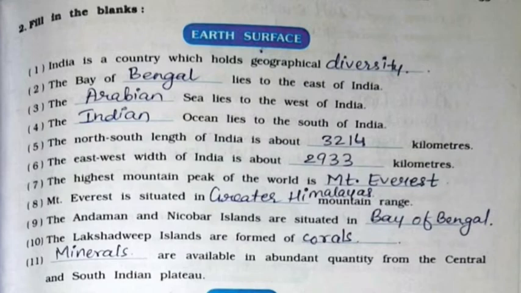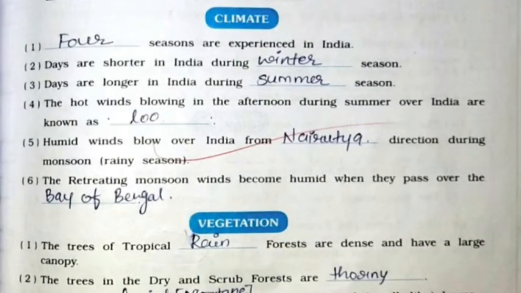10th, the Lakshadweep Islands are formed of corals. 11th, minerals are available in abundant quantity from the central and south Indian plateau. Now we'll continue with fill in the blanks for climate. First one, 4 seasons are experienced in India. Second, days are shorter in India during winter season.